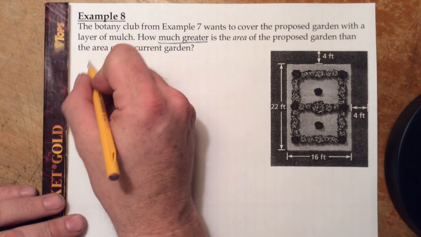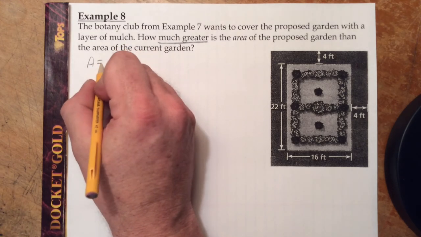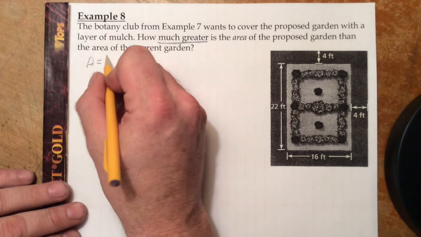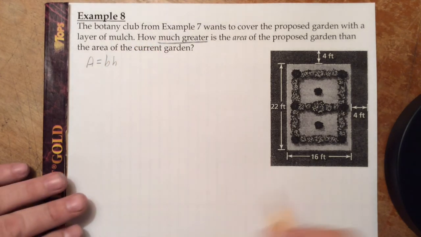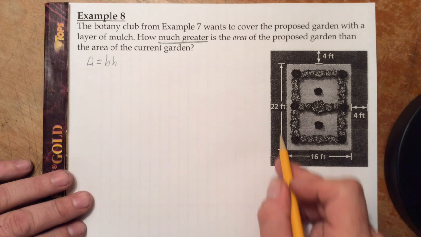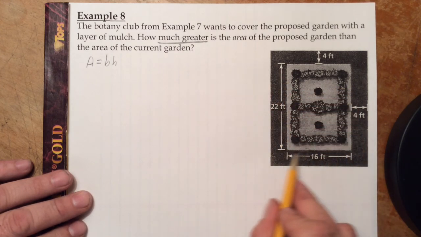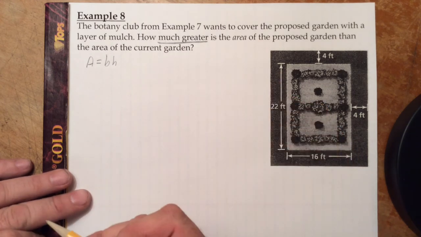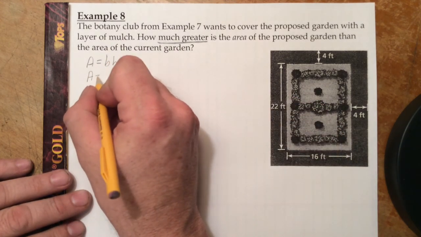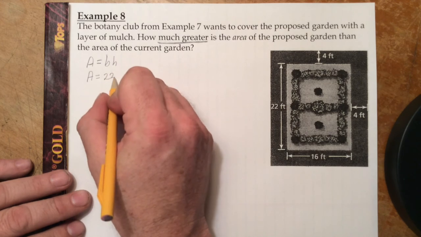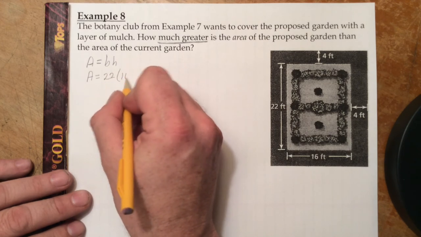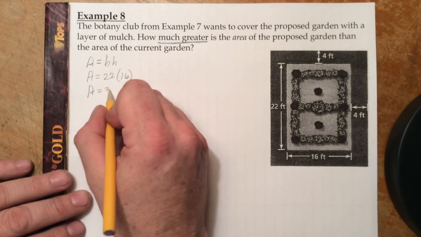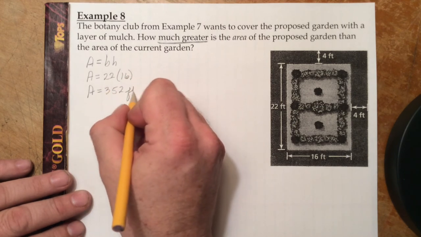So let's start off with our original area. A equals, since it's a parallelogram, specifically a rectangle, we can use base times height. Our base, I'm going to use the base of 22, and my height is 16. Or you can switch it around and use 16 for base and 22 height, but I'm going to use 22 for my base. So area is the base, 22 feet, times the height, which is 16. So we find our area, multiplying 22 times 16, we get 352 square feet.